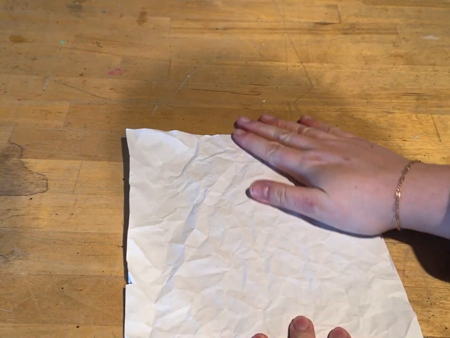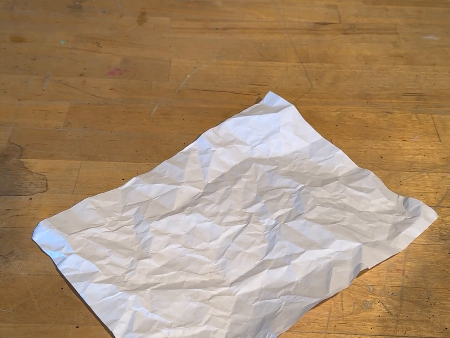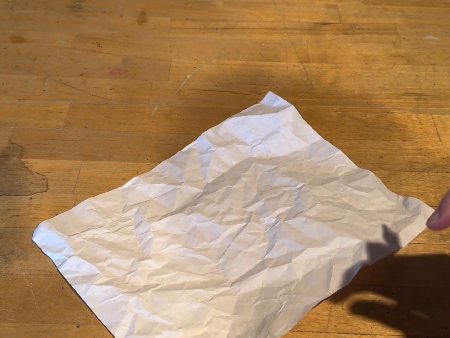Now examine your paper and find those tiny lines. Those are going to be the joining lines of your stained glass. To make sure that they stick out, you can take a Sharpie and trace all of those little lines.